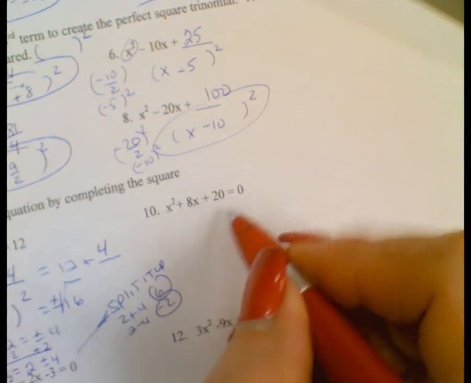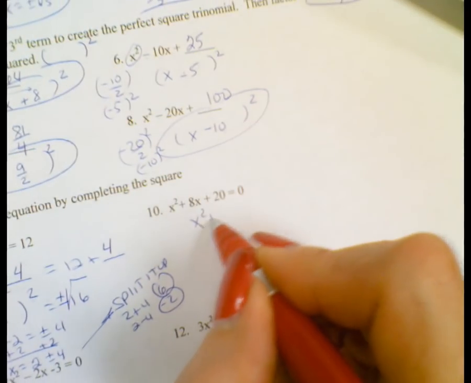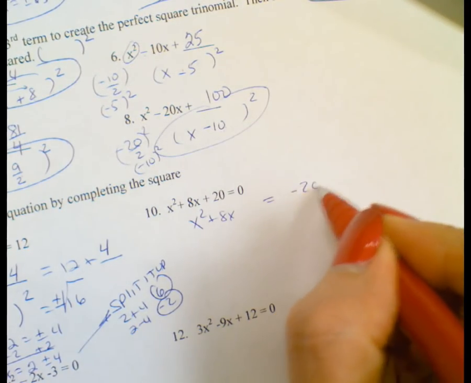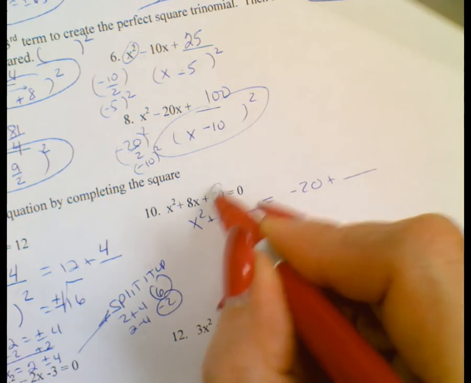Let's do another one. Keep the x's here and subtract the 20 to the other side. So this one's going over here.